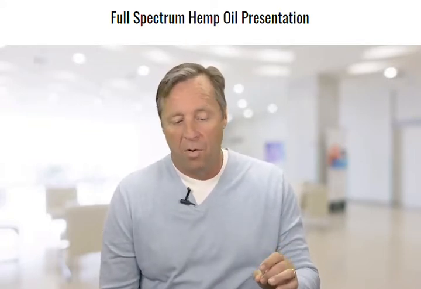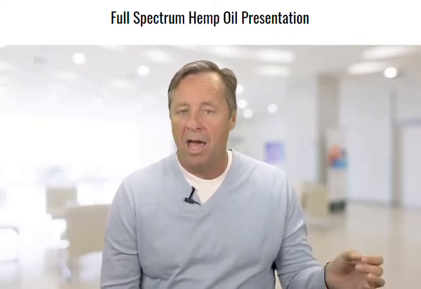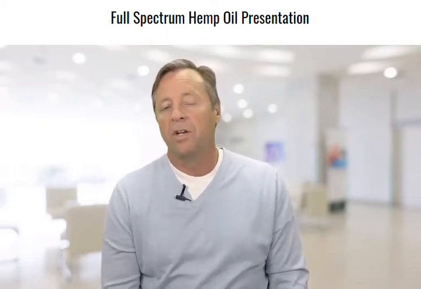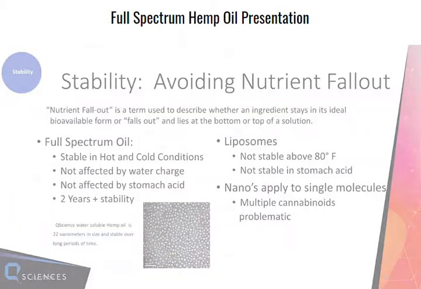Our full spectrum oil is stable in both hot and cold conditions. It's not affected by the change in the temperatures. It's not affected by the charge in the waters. It's not affected by the stomach acid, and it has extremely long stability. Over 2 years is what we've looked at, and it's completely stable.